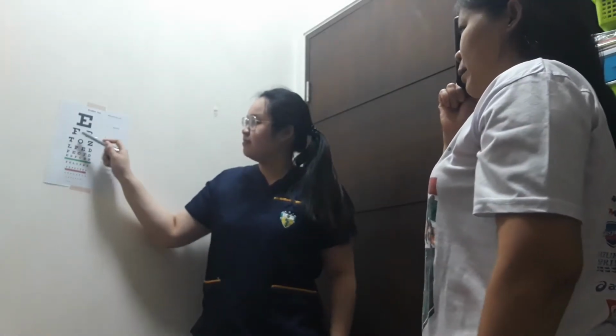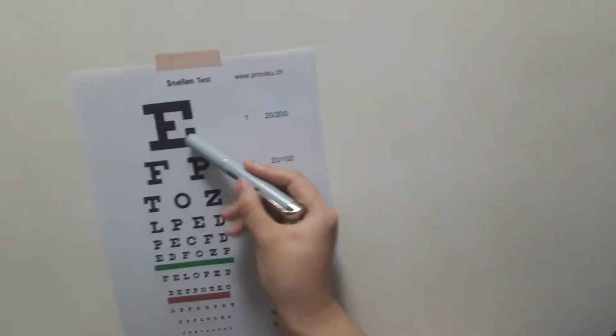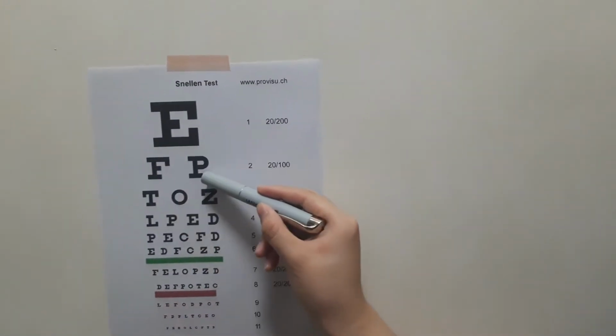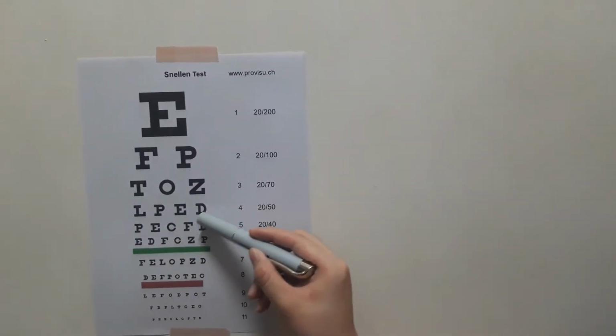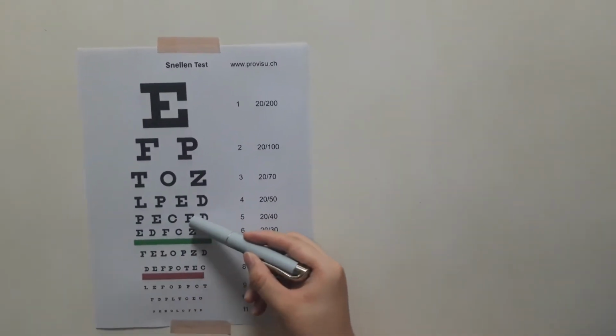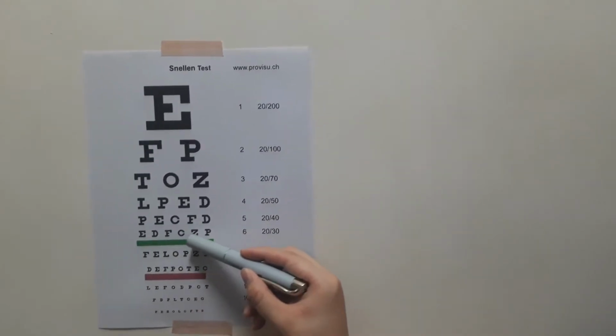Choose the lowest line wherein the majority of the letters are read accurately, with more than 50% of the line read accurately plus 2, and record her visual acuity as a fraction. Repeat the procedure for the other eye and interpret the results.